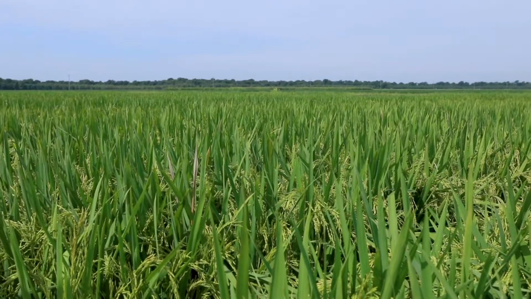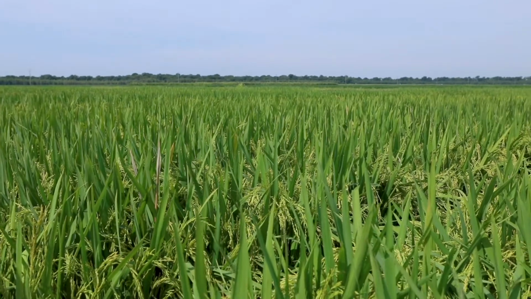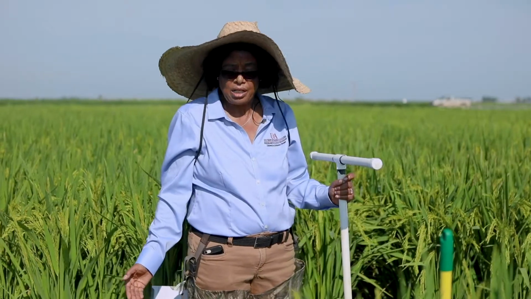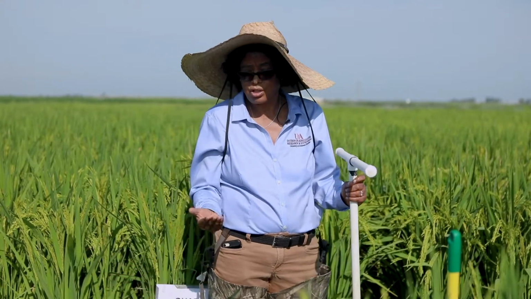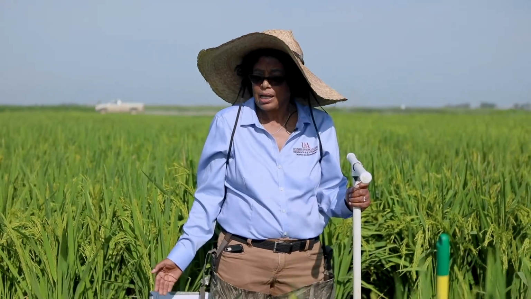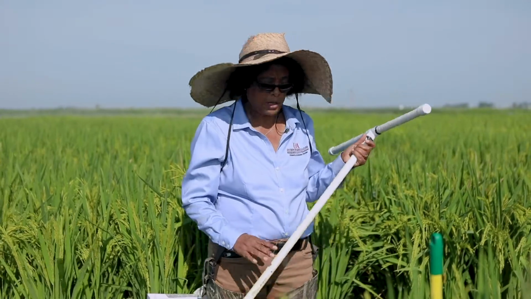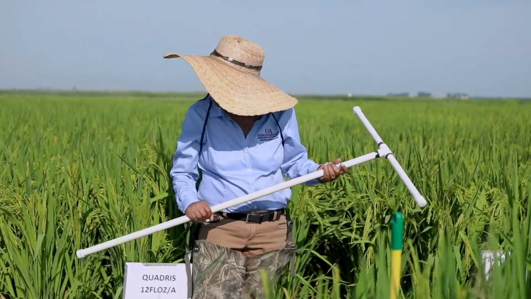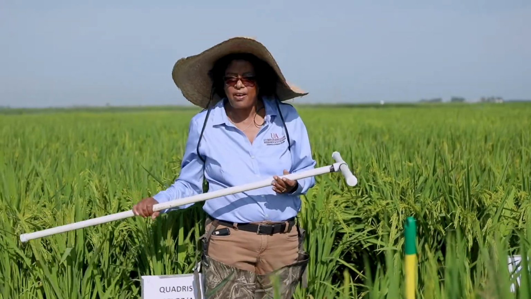the yield loss due to the sheath blight will be minimal. But if there is a fast wind, then the stems might be weaker, and the lodging will be another effect of the sheath blight. But speaking of the sheath blight, we've got a test over here with the contemporary fungicides.